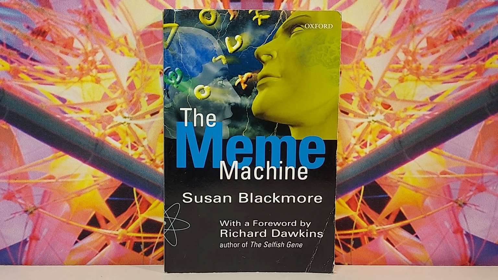So, in closing, I'll say the book was good, but for its reputation in the skeptic community, I was surprised at how much speculation it contained. People who like The Selfish Gene may enjoy this book, but if you haven't read The Selfish Gene, you can still read this as a standalone. Although, if you haven't read The Selfish Gene, I would encourage you to do so.